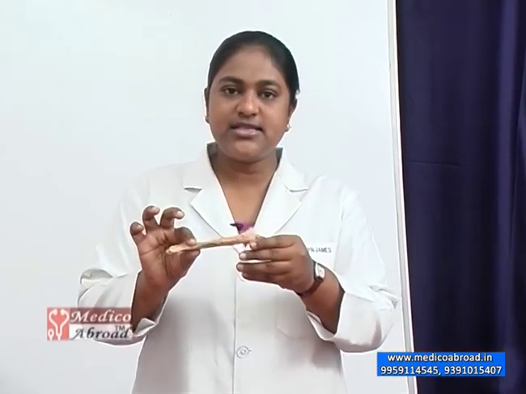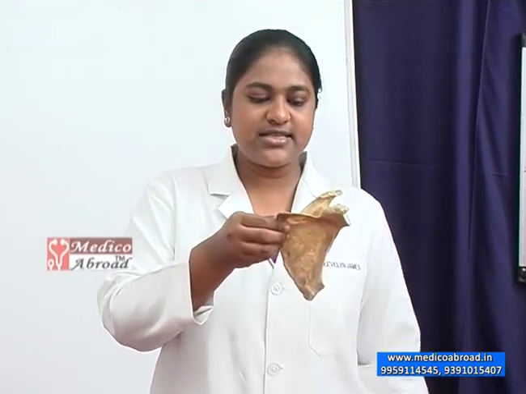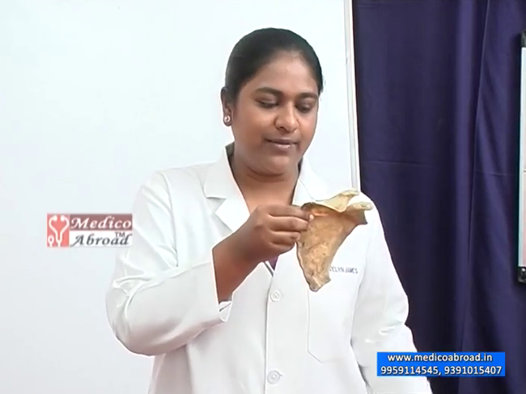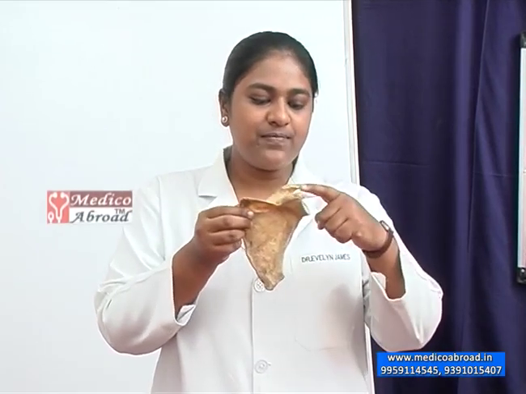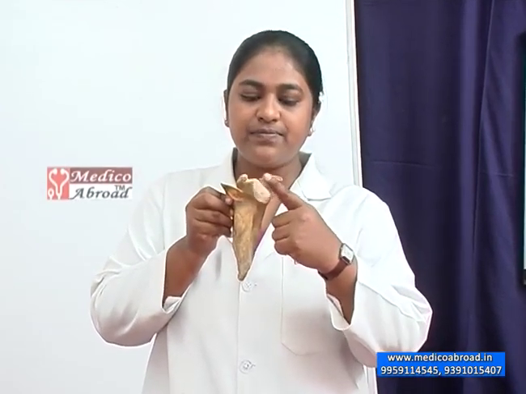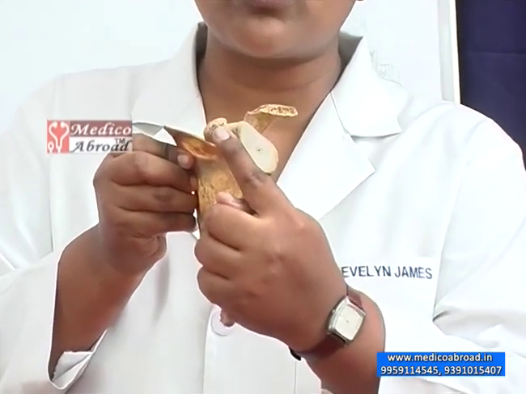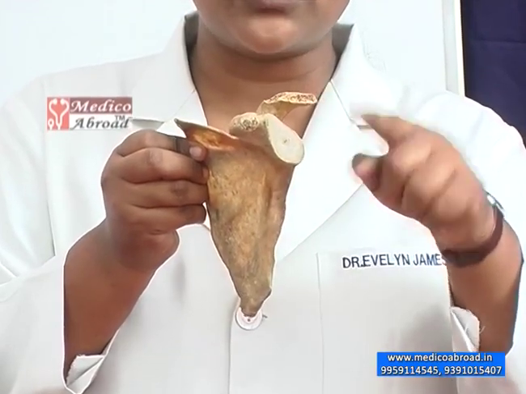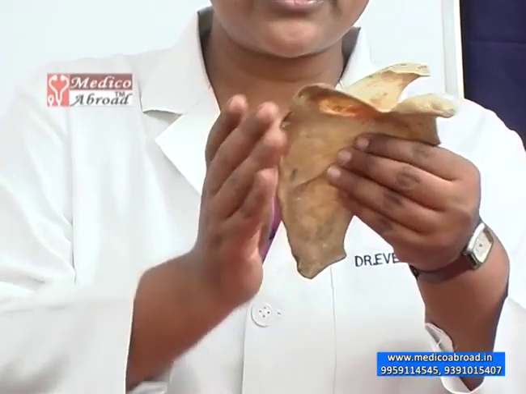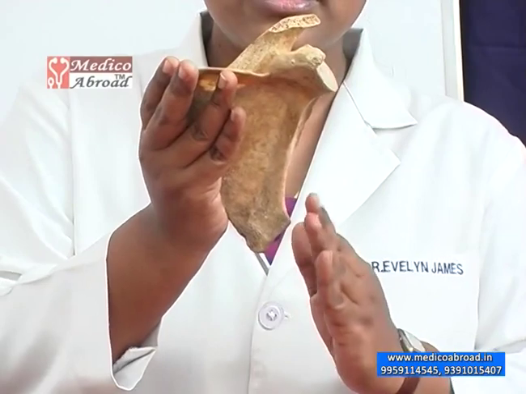So this is the clavicle. The next bone that we're going to study is the scapula. This is the left-sided scapula. The scapula has a glenoid cavity with the labrum. This is the acromion process. This is the coracoid process. This is the medial border of the scapula, the lateral border of the scapula.